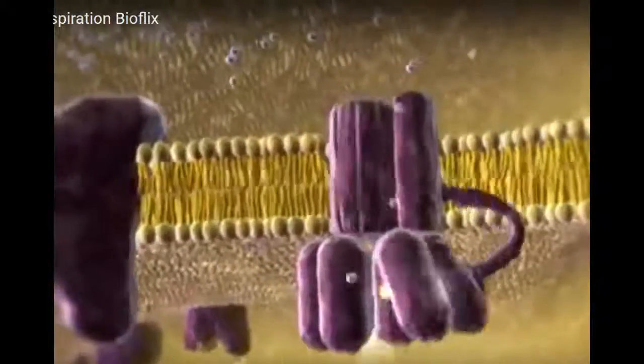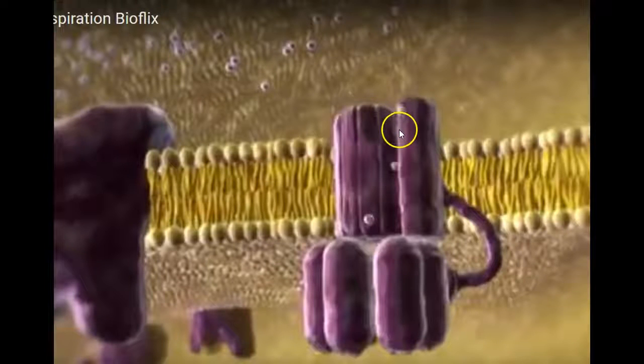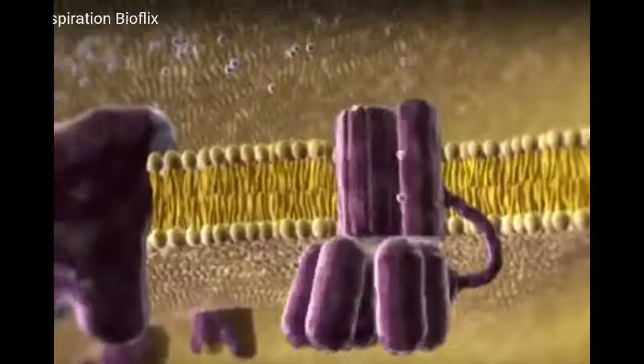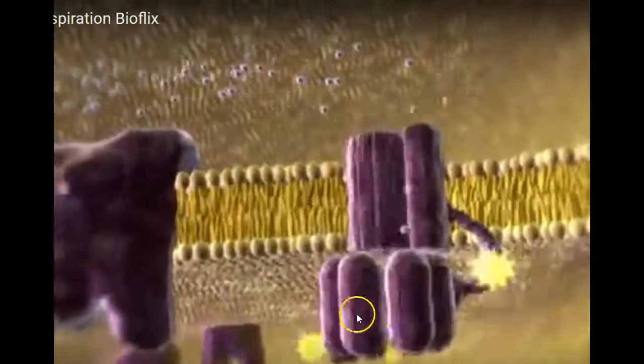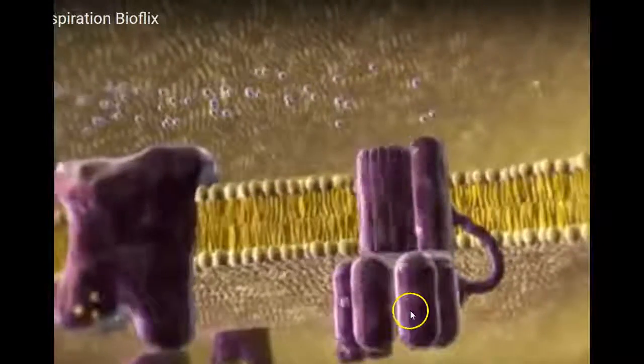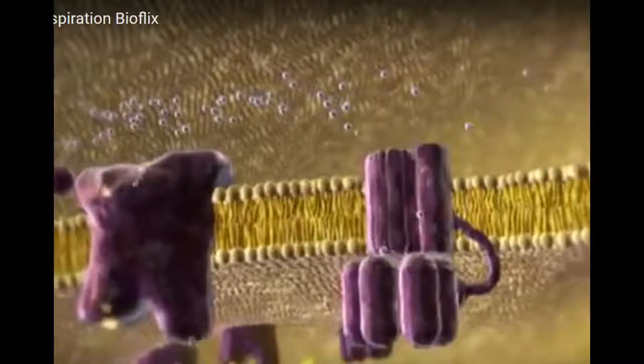I don't care if you know the name of it. But really what this is doing is it's a little mini molecular turbine that, as the H's fly down here, uses the energy of their movement to phosphorylate ADP into ATP. See all these starbursts? That's all the ATP. So it makes a lot of them. 32 to 34 ATP per glucose is produced in this stage.